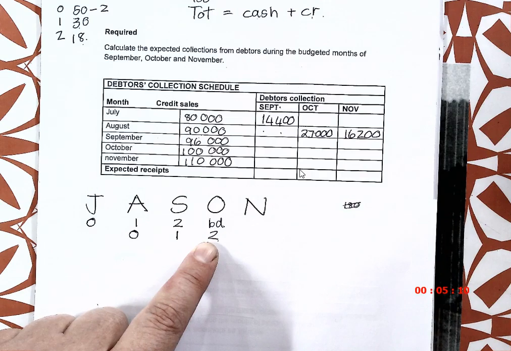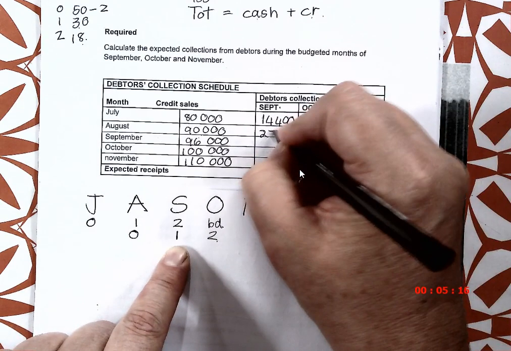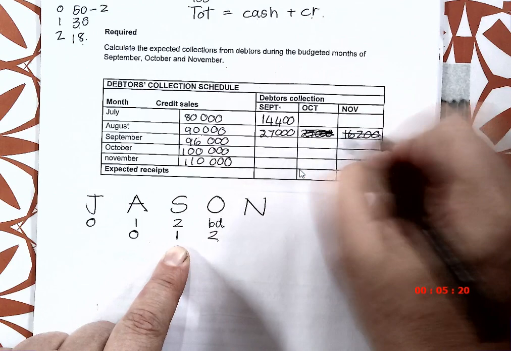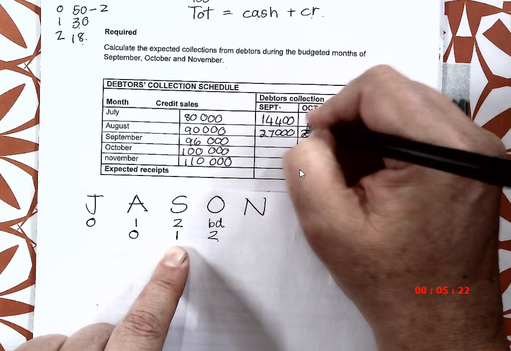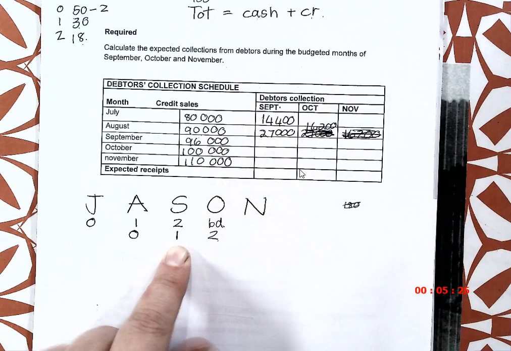I did it wrong there. Why? September was 27. Yes, I was wondering why. And October is 16.2. Can you see what mistake I made? Yeah. I was just plain stupid. Okay. Right. Is everybody sharp?